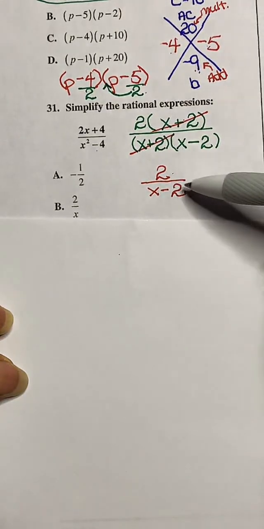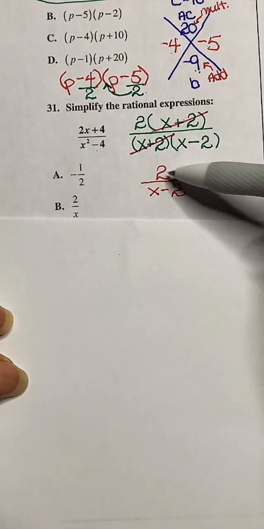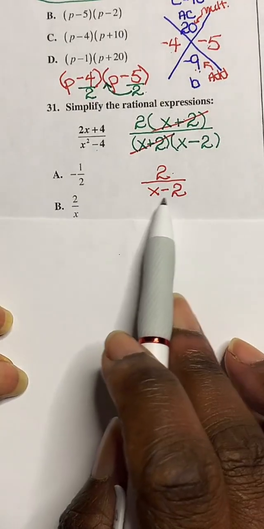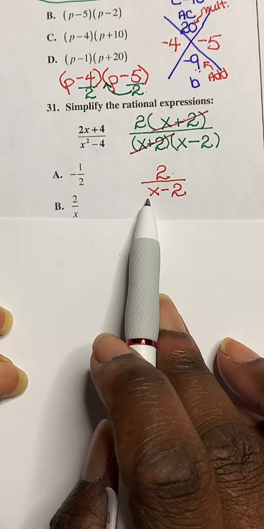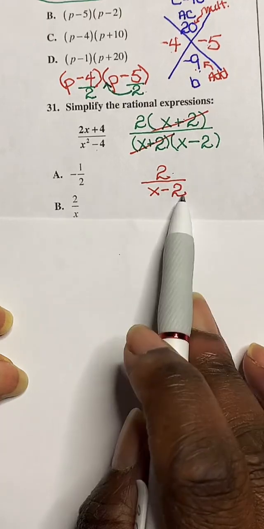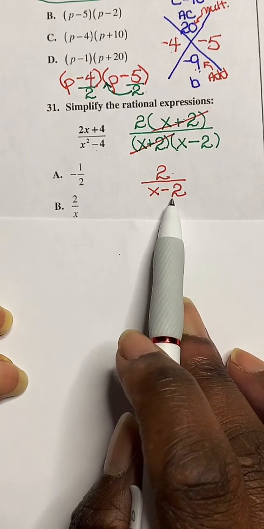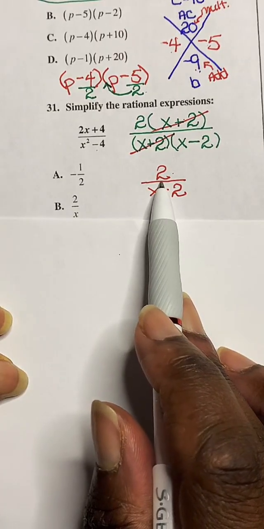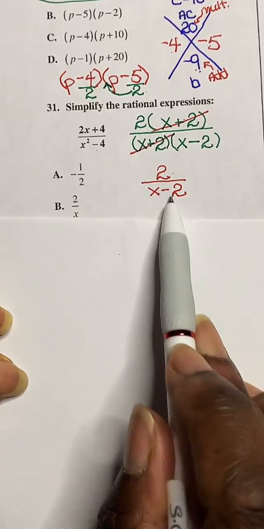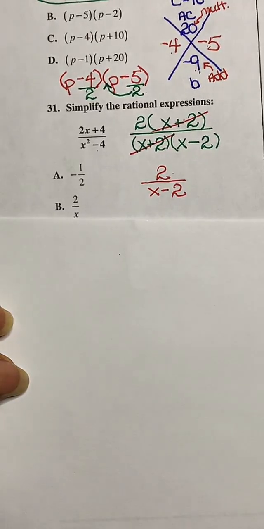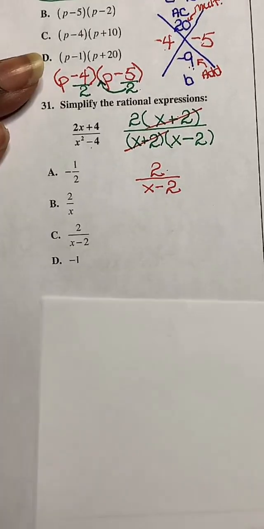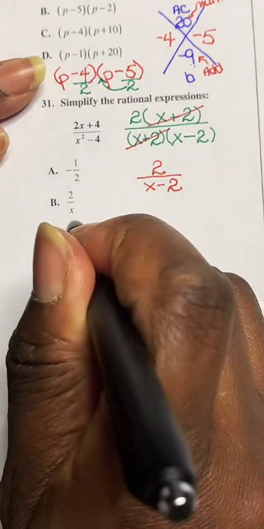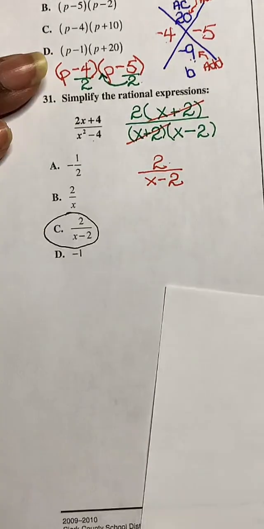I cannot cancel out these 2. All right. This 2 is with x. Yeah, it looks like a negative relationship, but they're together. All right. 2 is single by him or herself. All right. So we can't be trying to split people up. We're not home wreckers. Okay. So with that being said, our answer is C.